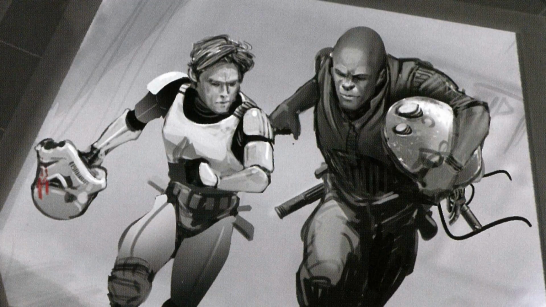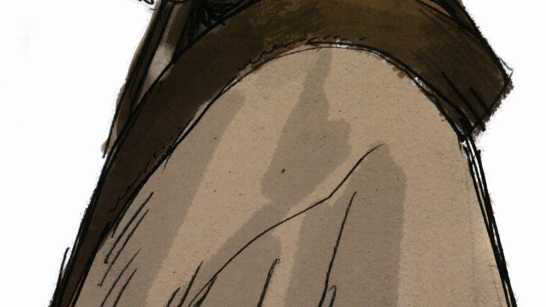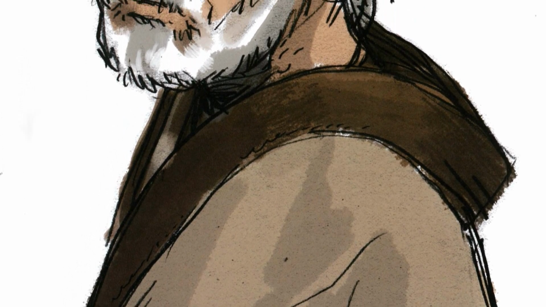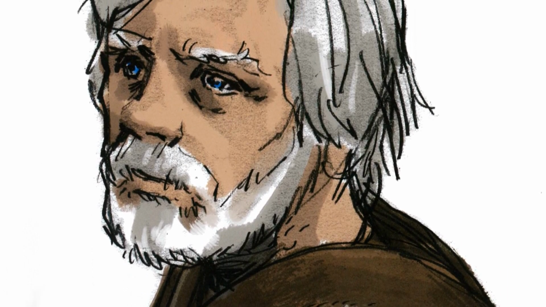Though some ideas did make it into the final film, such as one of the protagonists being a stormtrooper that's defected, the majority was cut, including a very present Luke Skywalker, because it was thought whenever he appeared, he pulled attention away from the new protagonists.